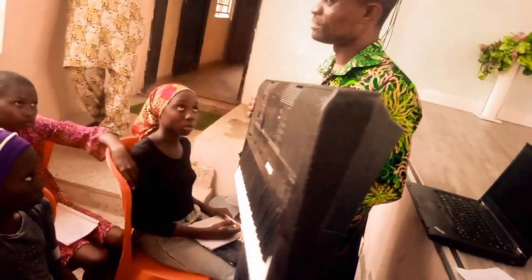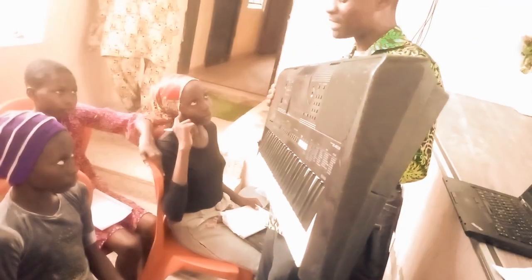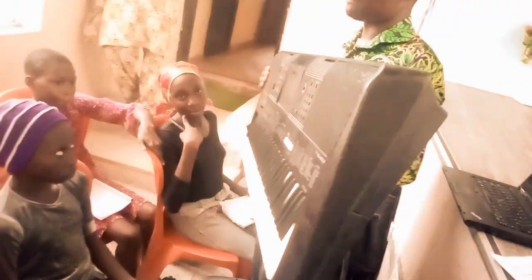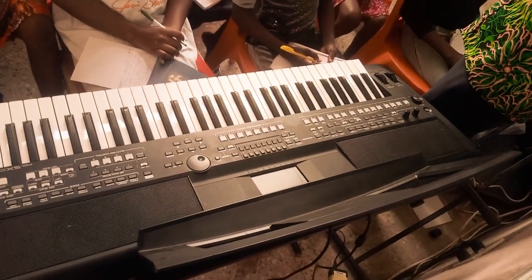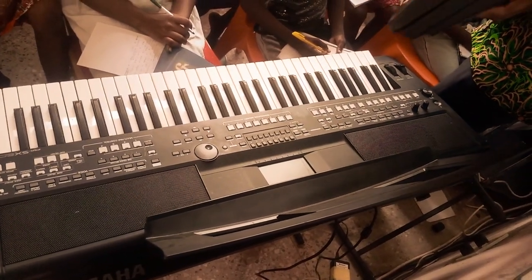Now, can somebody tell me? Just look at it. How many octaves does this keyboard have? 5. So it has 5 octaves. However, there are keyboards that have 6 octaves. There are ones that have 7 octaves. This is a 5 octave keyboard. What about the one here? That is 5 octaves too. You understand? So it doesn't mean that all keyboards are 5 octaves.